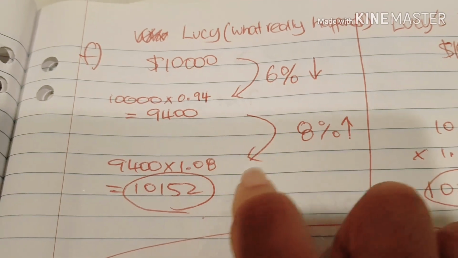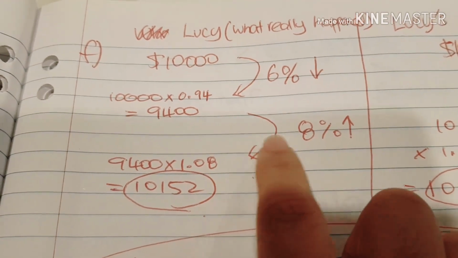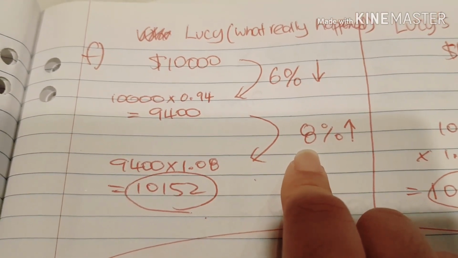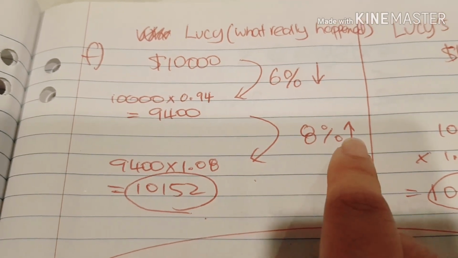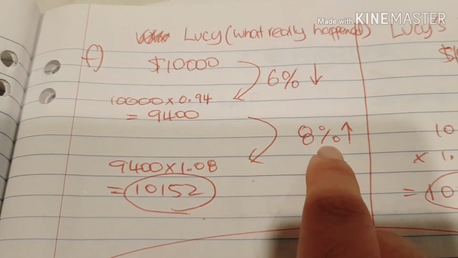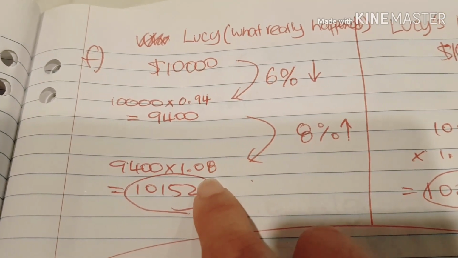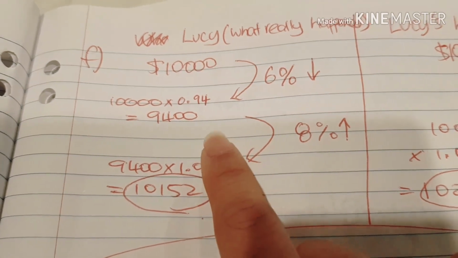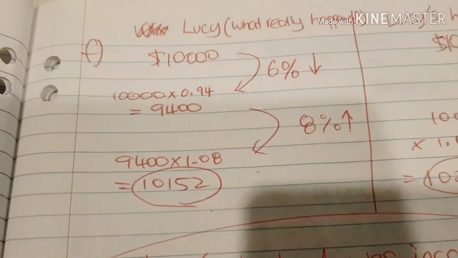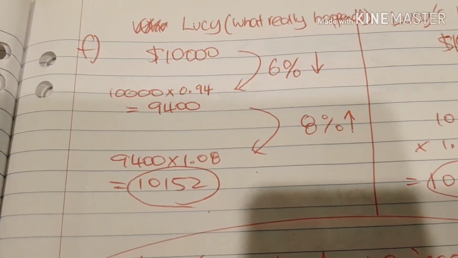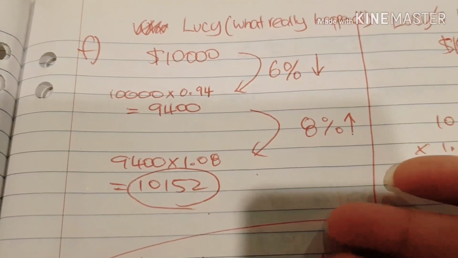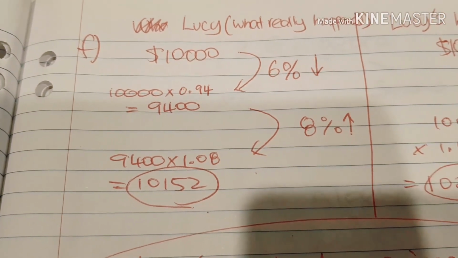Now in another 6 months after that, it's going up by 8%. Going up, I'm adding to 100. Okay, so therefore it's going to be 1.08 from the previous value. There you go, and that's going to be my final answer. And this is actually what has happened.